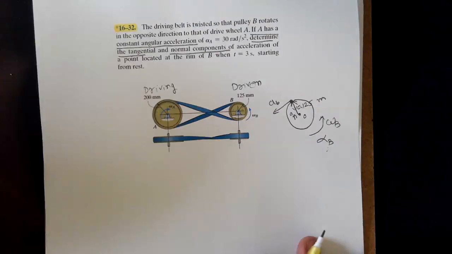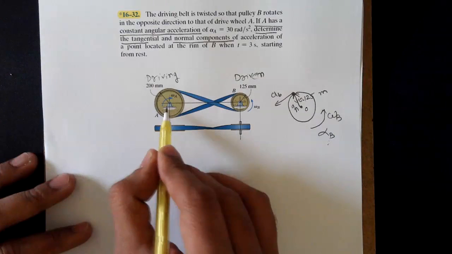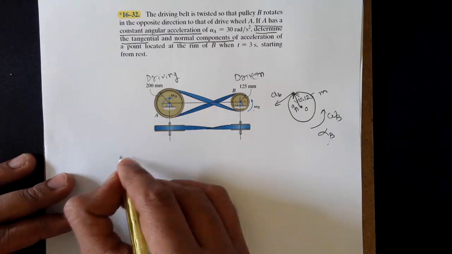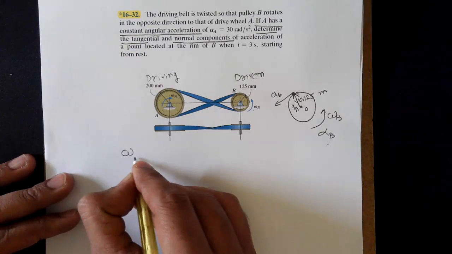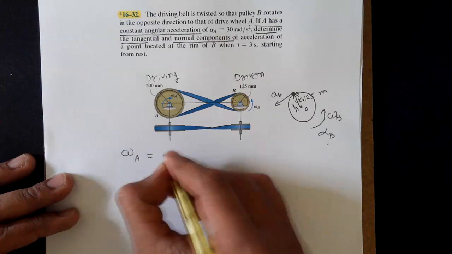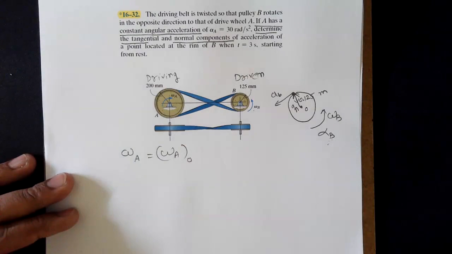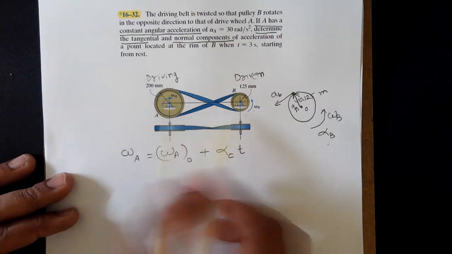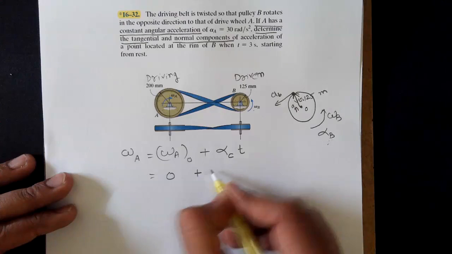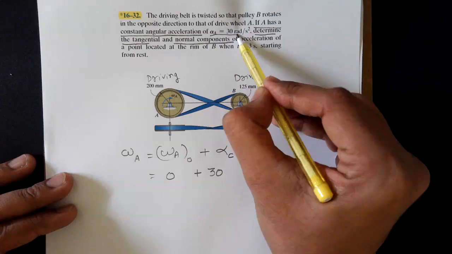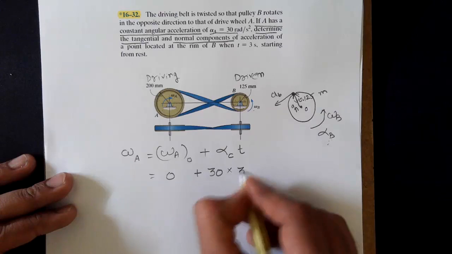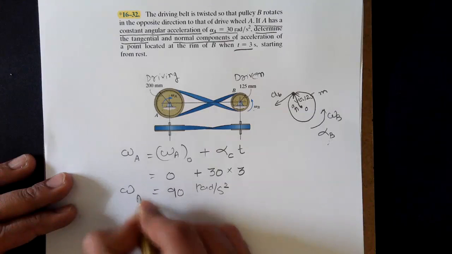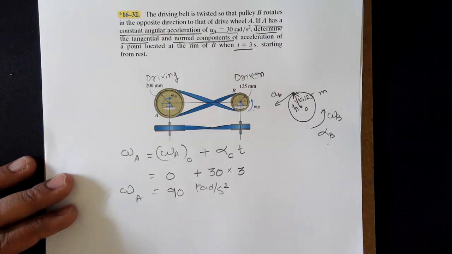So the first step is, how do we calculate the angular velocity of pulley A? We calculate the angular velocity of pulley A, and then using that information we calculate omega B and alpha B. Because the acceleration is constant, we can apply this equation: the final angular velocity of pulley A is equal to omega A0, the initial angular velocity of pulley A, plus angular acceleration multiplied by time. Both pulleys start from rest, so the initial angular velocity is 0. Angular acceleration is given in the problem as 30 radians per second squared. Multiply this by the time, 3 seconds, given here, and you get 90 radians per second for omega A. This is the angular velocity of pulley A.